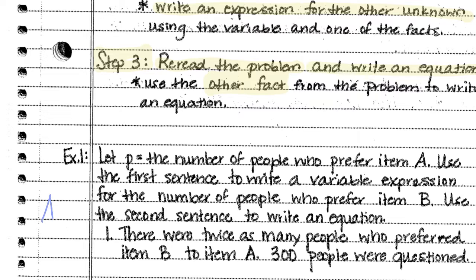So if A is equal to P, and that's the number of people who preferred item A, and there were twice as many people who preferred item B, how would I compare item B to item A? Good, we would call that 2 times P. And then it tells us 300 people were questioned, but there's nothing we need to do for that right now. All right, so the last thing says 300 people were questioned.